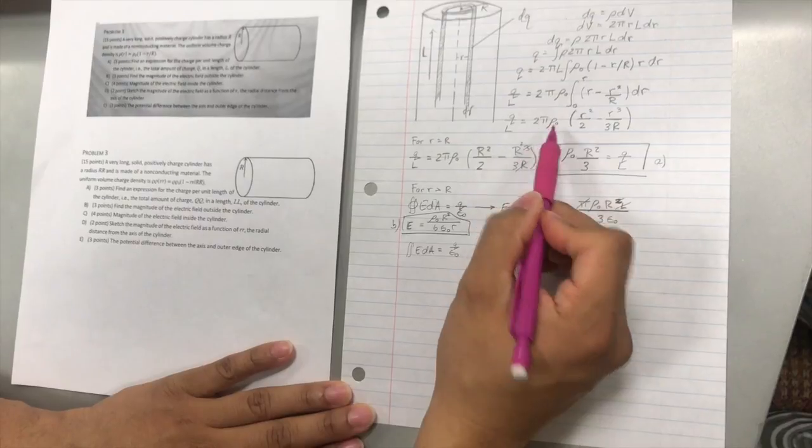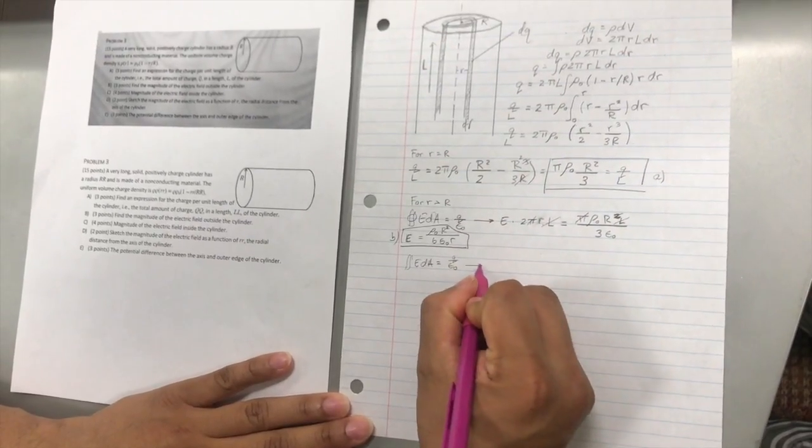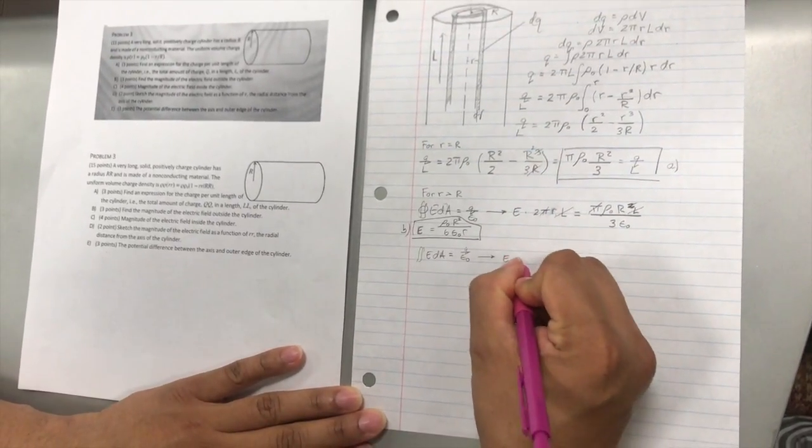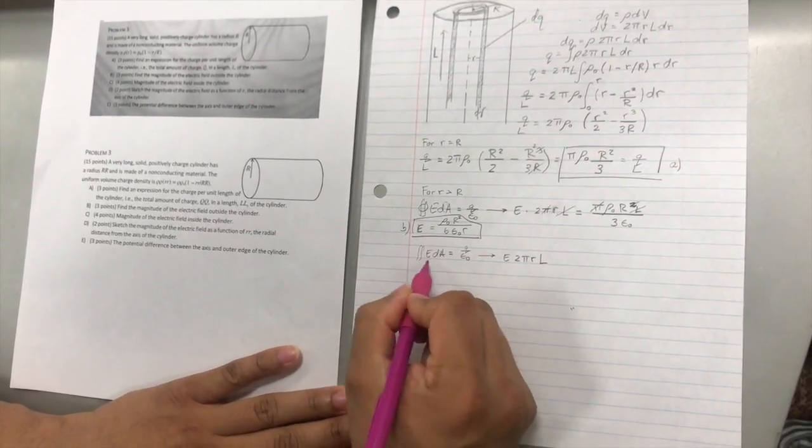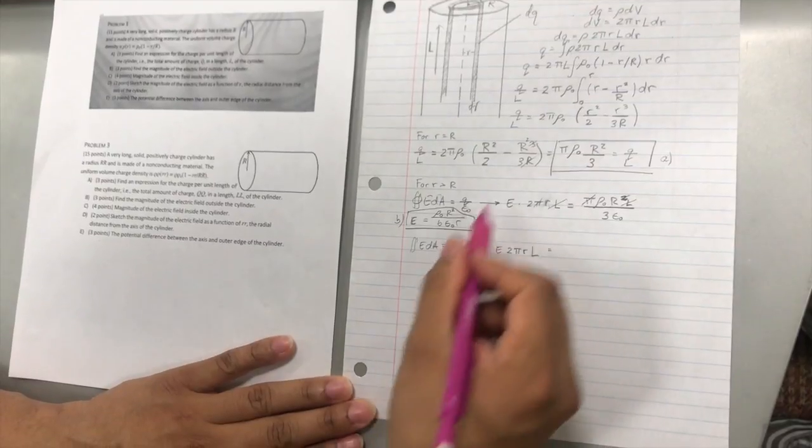Now the Q comes from here. So this becomes again E. That's the left side of the equation. And that's going to equal Q.